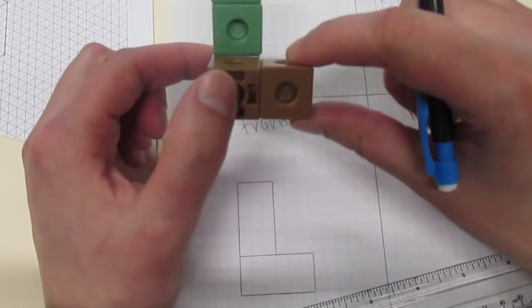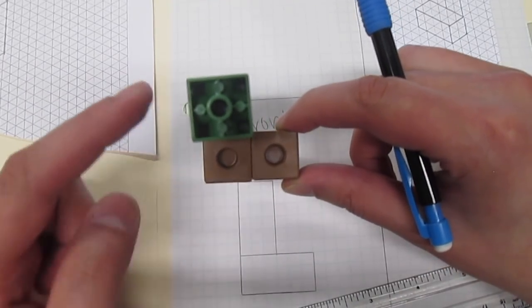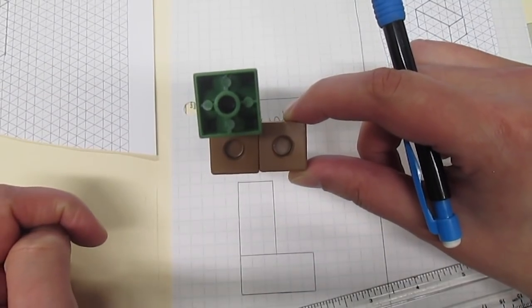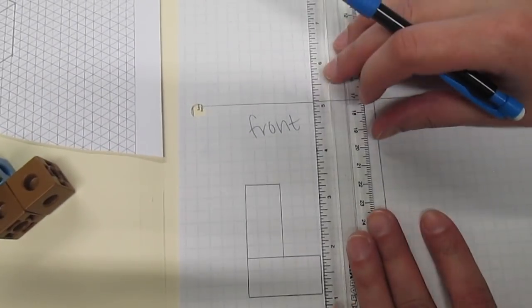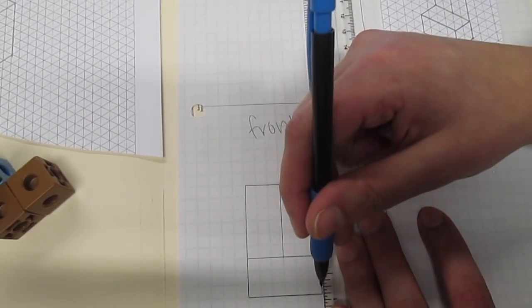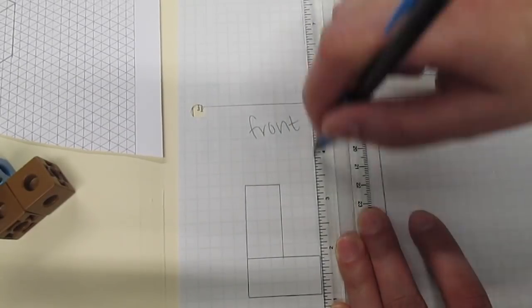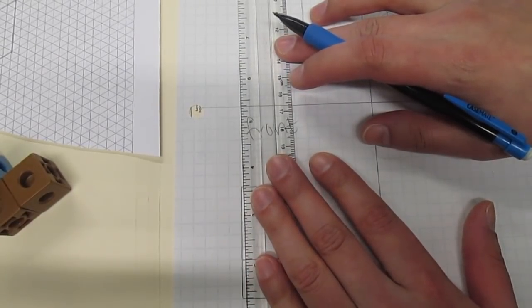Now, from the front side, I can go and do the top. The top looks like 3 cubes. I'm going to use some dotted lines or light lines to help me line up my sketches. It's very important that they line up.